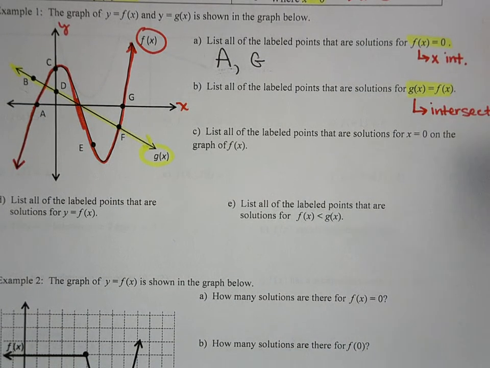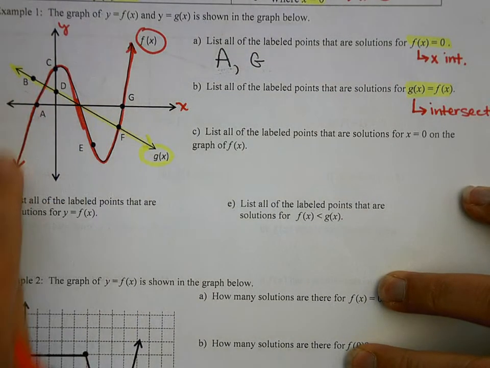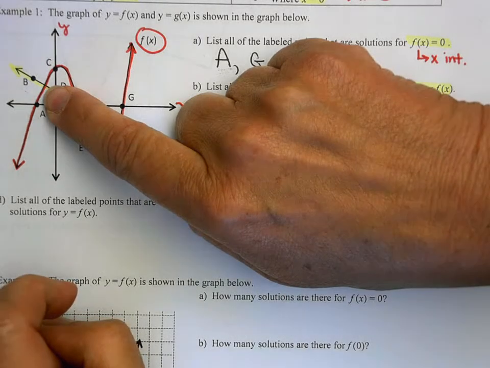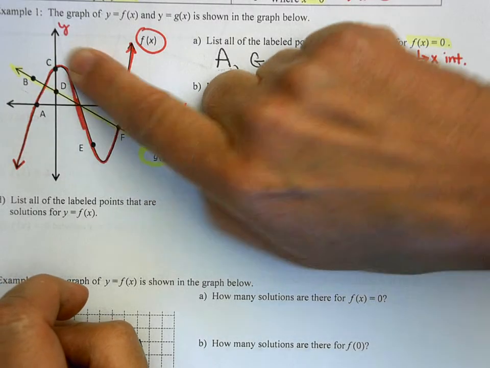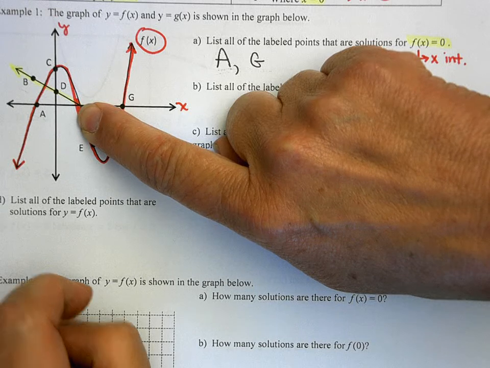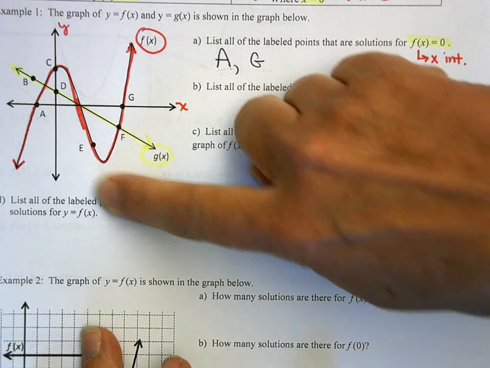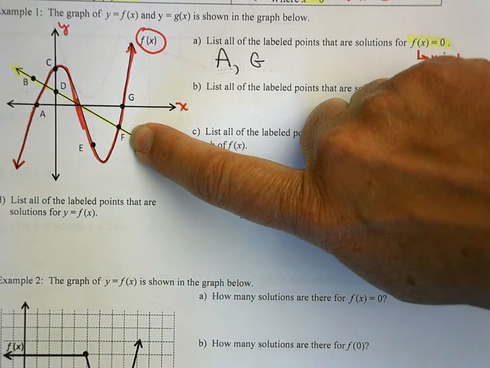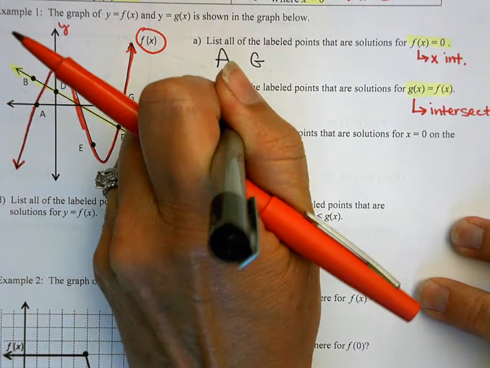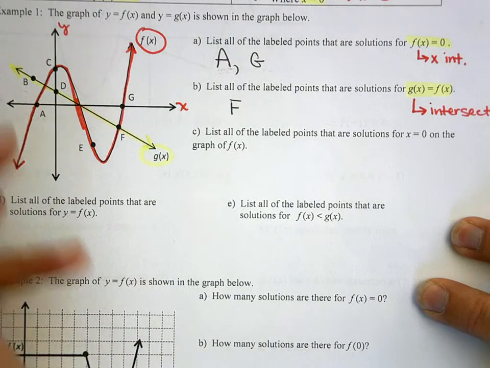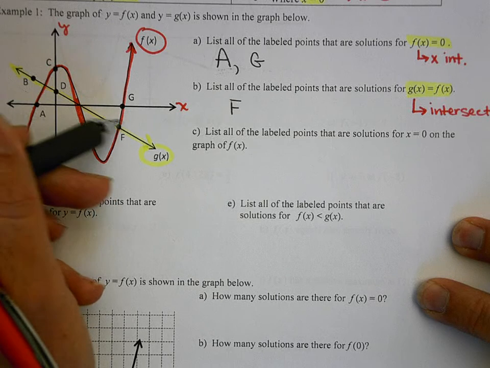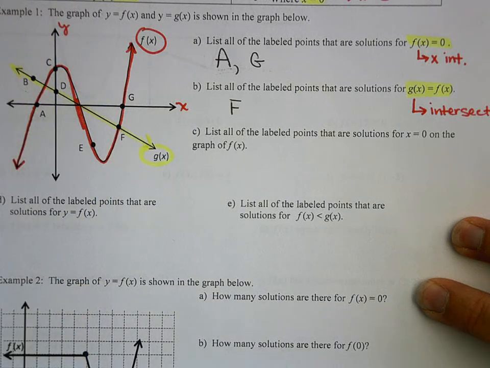So where does the highlighted linear line intersect with the cubic? If I look here, there's an intersection here, but it is not labeled. There's another intersection here, also not labeled, and one more intersection right here, which is labeled, and that is at letter F. So again, there are actually 3 intersections, 3 places where they're equal, but only one is labeled, and that's at F.